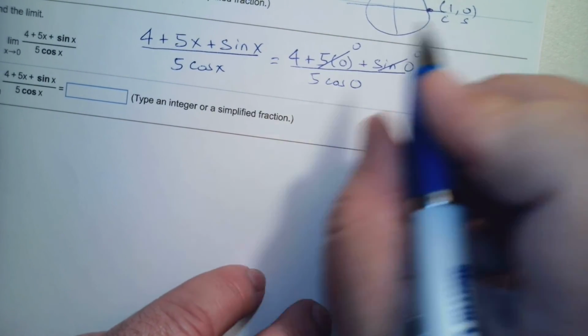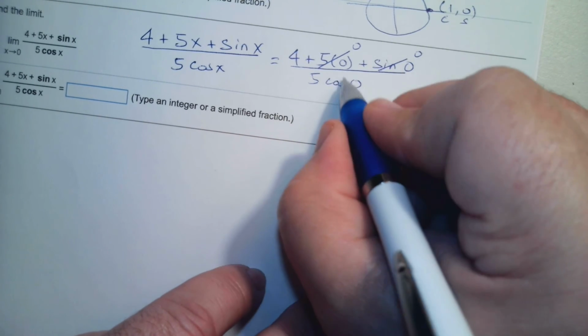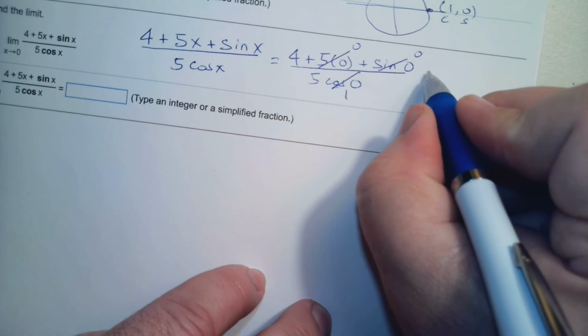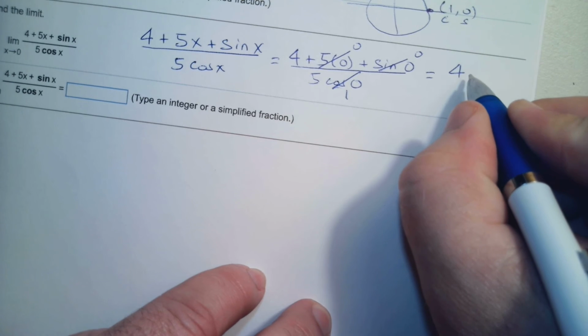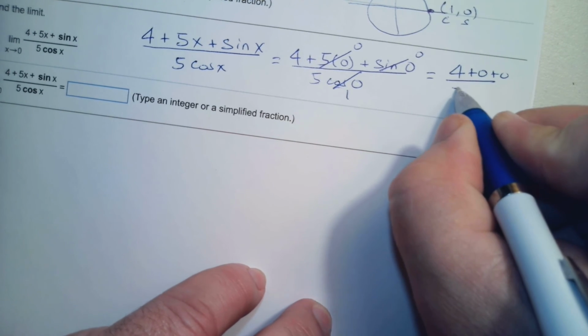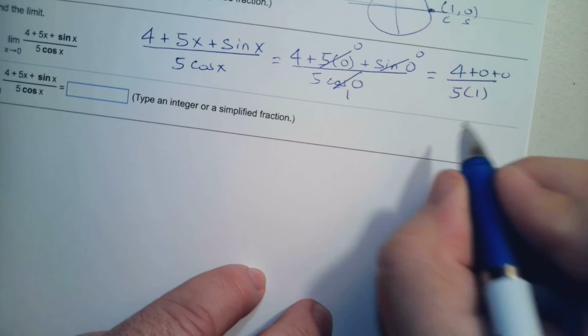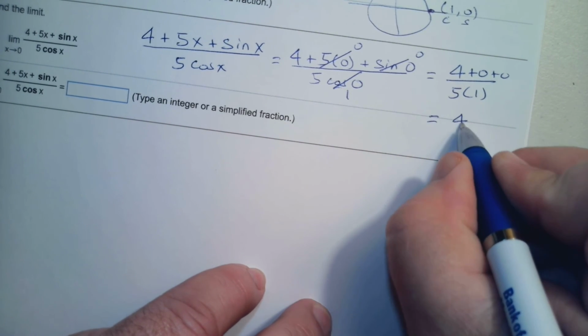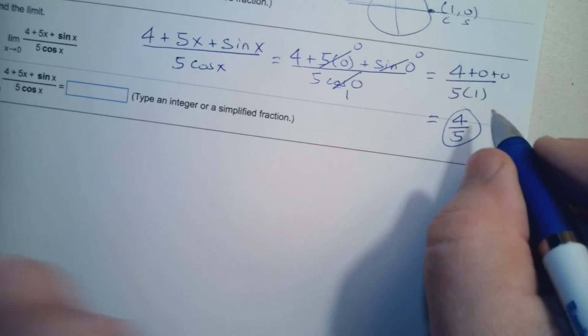Cosine of 0 is 1, so 5 times 1. So we have 4 plus 0 plus 0 over 5 times 1, which is 4 over 5.